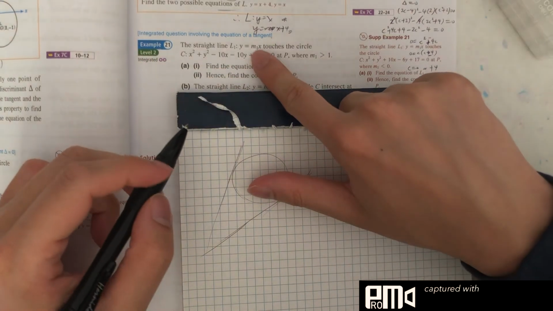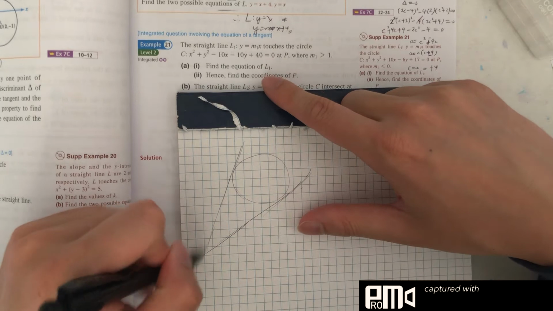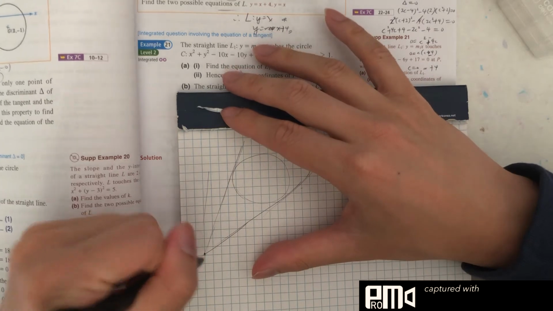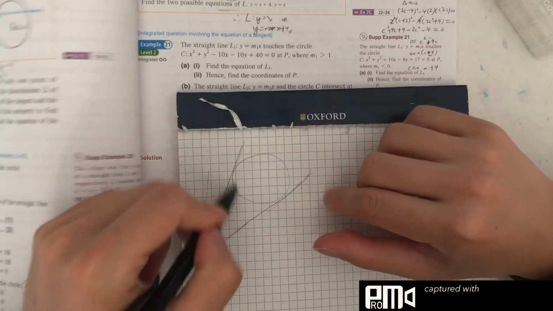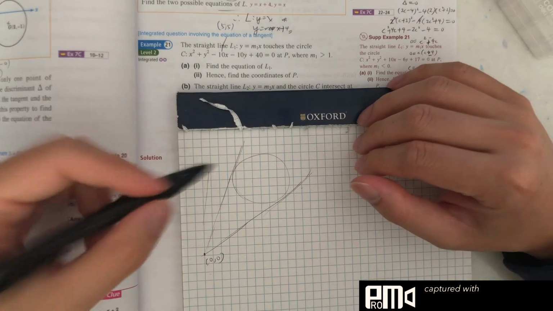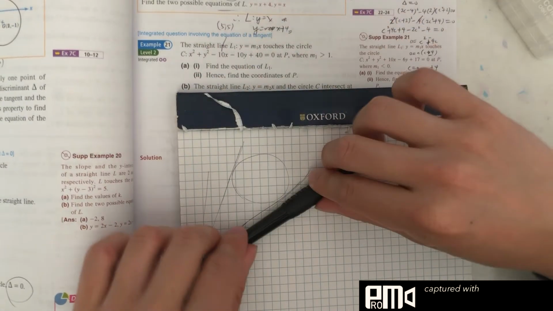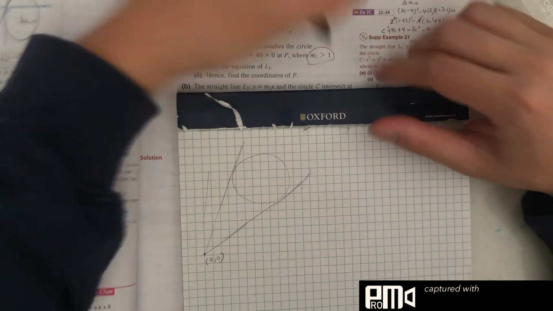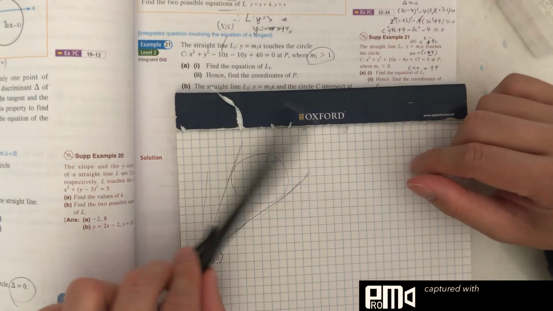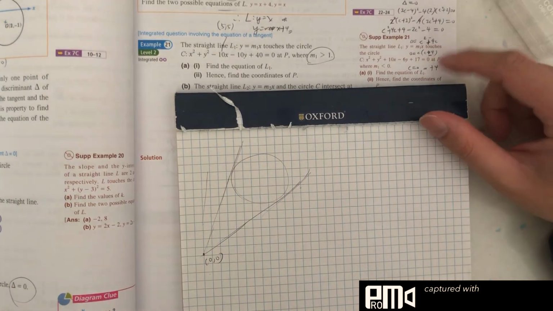Like y equals m1 times x. That means there's a line with a slope we don't know. The slope maybe here, here, but it passes through the origin. And there's a circle. The center is 5, 5, like that. So there will be 2 lines. But now we specify the slope should be greater than 1. That means if we find 2 lines, one of them should be greater than 1. One of them should be smaller than 1.